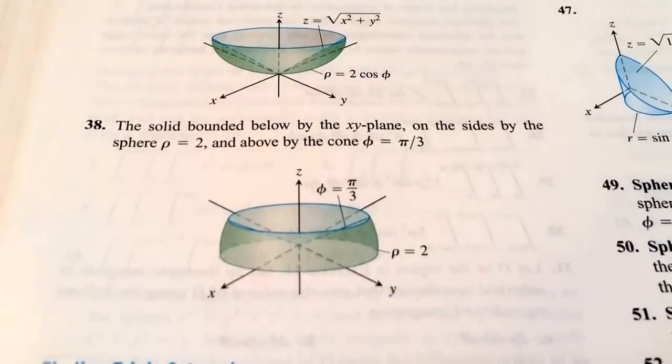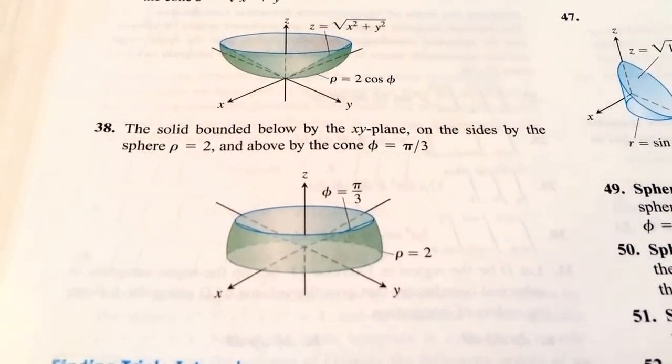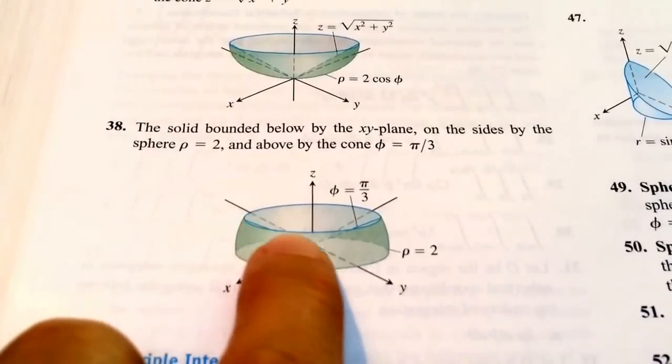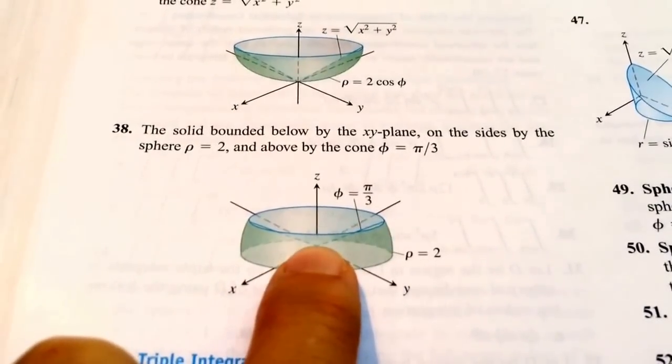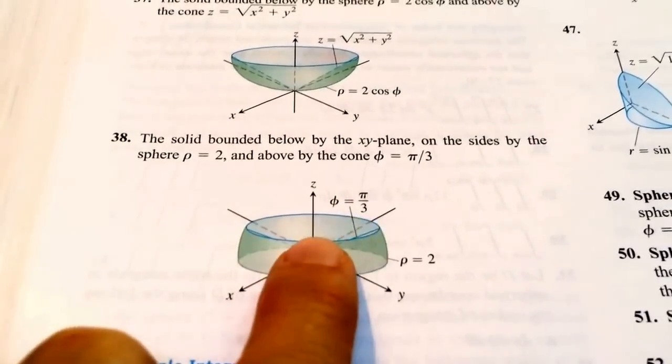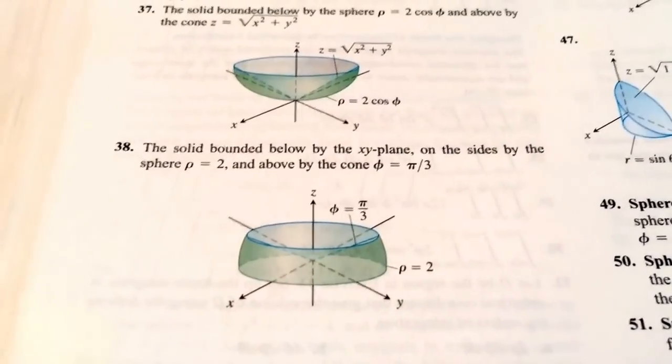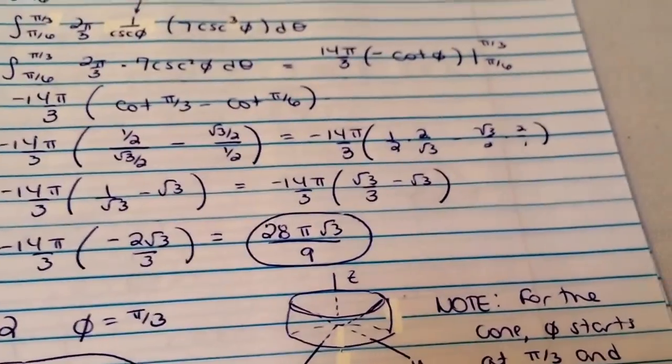Okay, it looks like a cylinder, but it's a sphere. But then on the inside, you have a cone. I don't know if you can tell, but they've cut out a section of that. So there's a cone in there inside. All right, so my picture's not very good, but this is my picture.